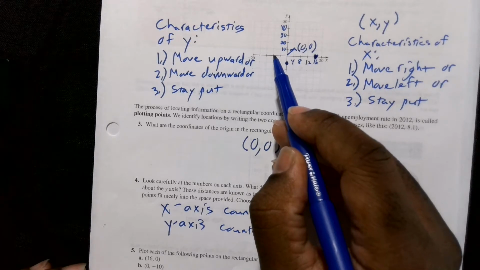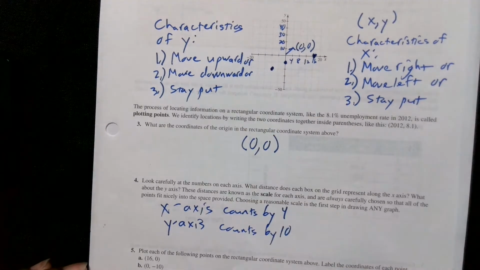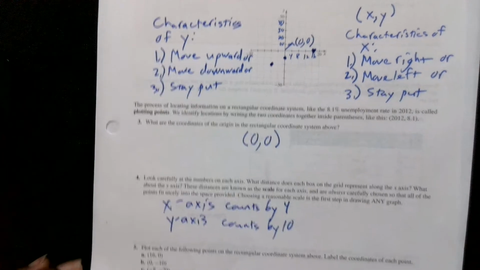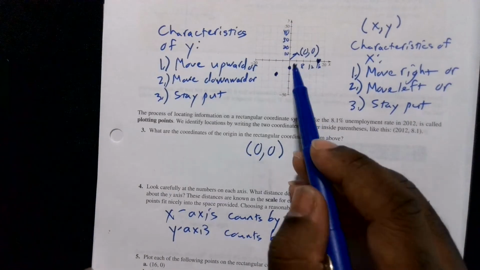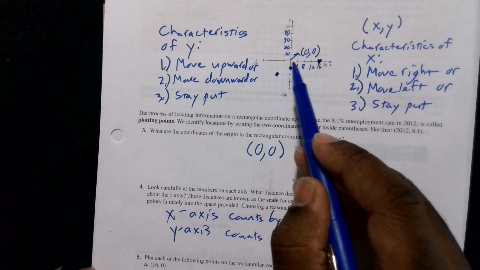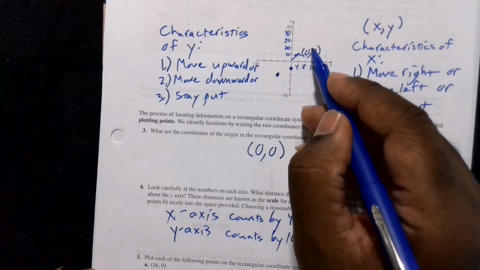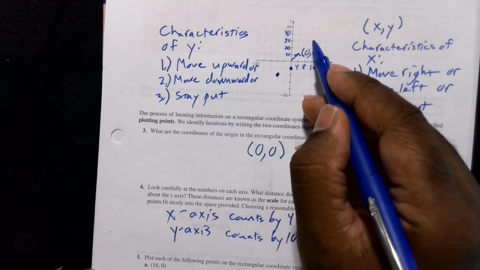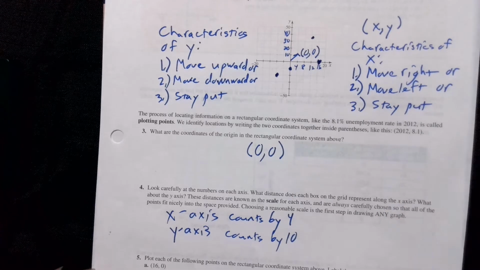So now we're at -8, and then we have to go down to -20, which is here. Now, last but not least, we have (12, 35). We go back to the origin. We will go to 12, which is here on the x-axis, and we need to go to 35. Remember, all these are going by 10, so 35 is in between 30 and 40.